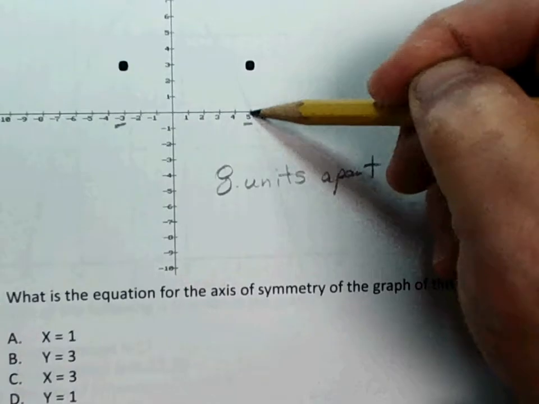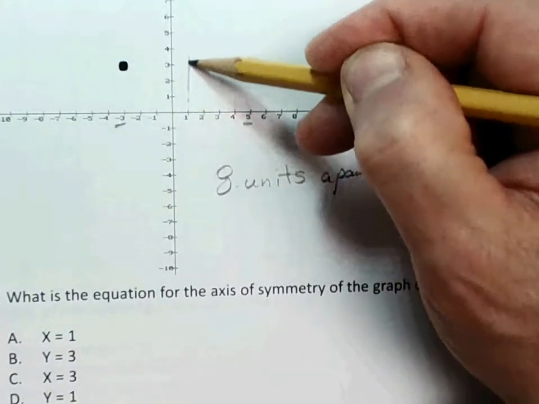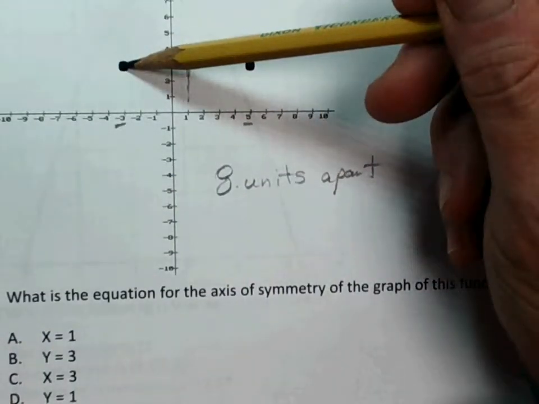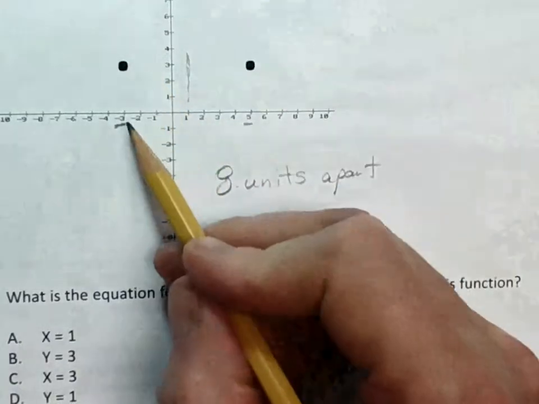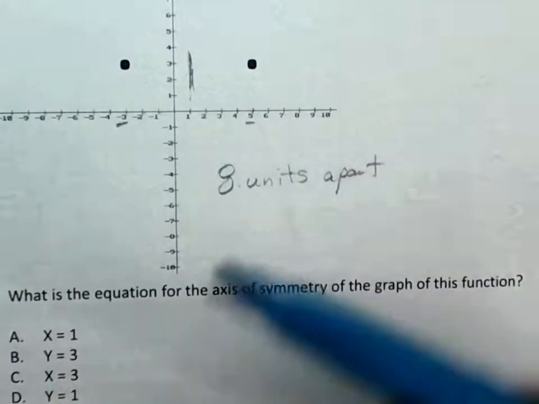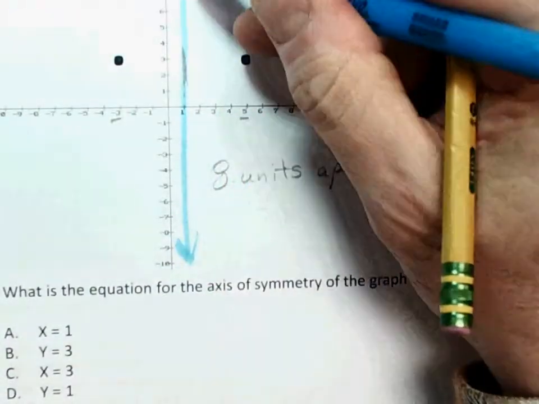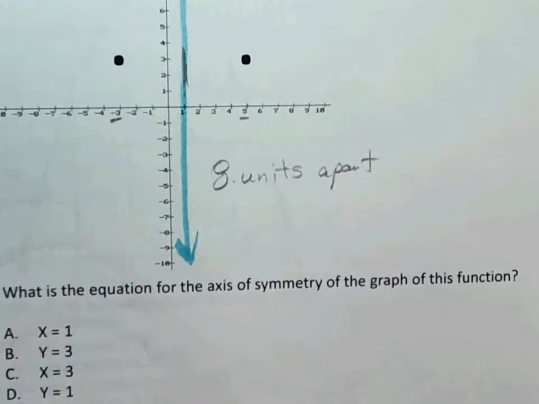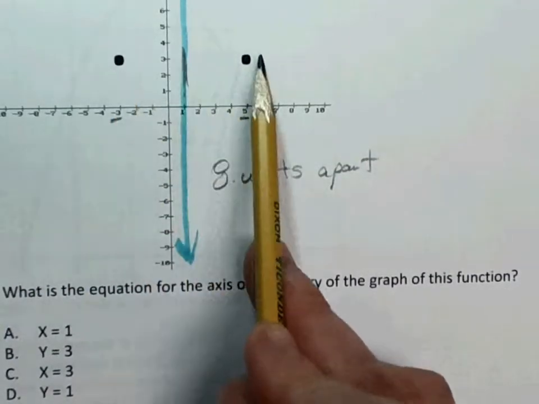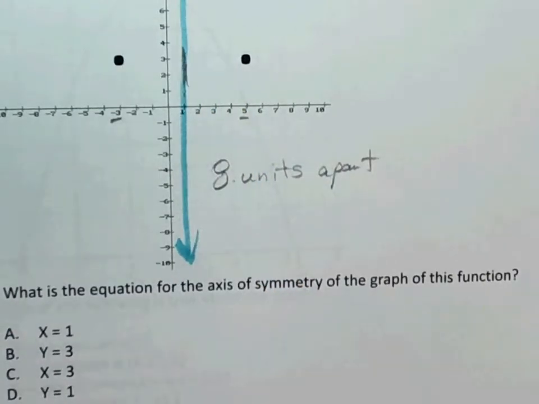Let's count. Starting at 5: 1, 2, 3, 4. That puts me right here. And let's just check the other one. If I start here at -3 and go 4 to the right, 1, 2, 3, 4. Oh, that puts me right here. So that means that my line of symmetry is going to go right there. I don't know much else about this parabola, but I do know the line of symmetry is going to split these 2 points so that they are the same distance from my line of symmetry.